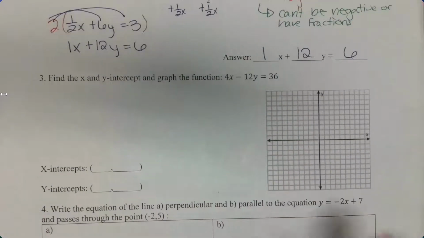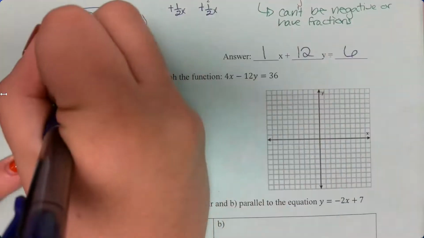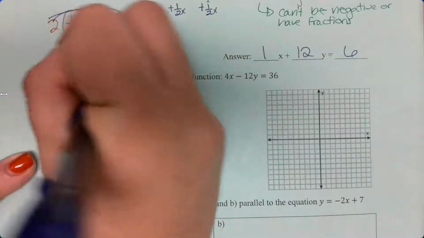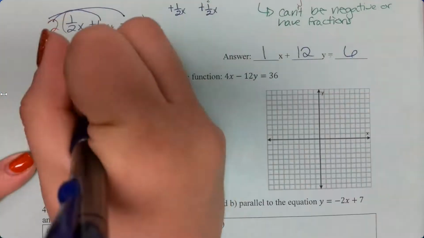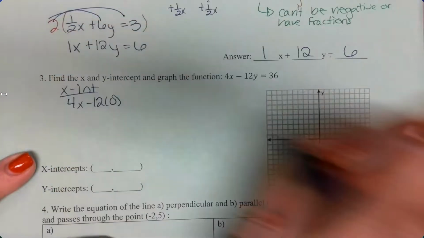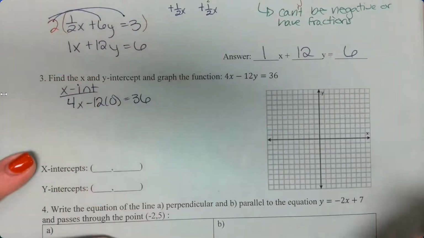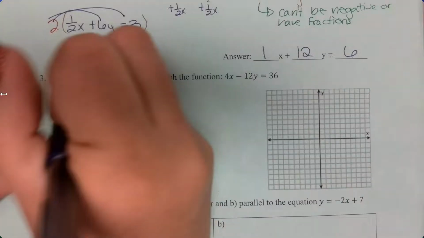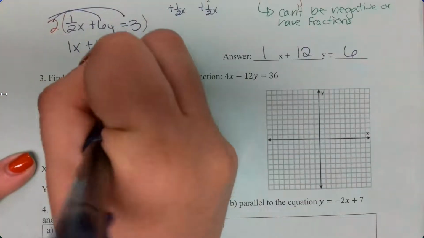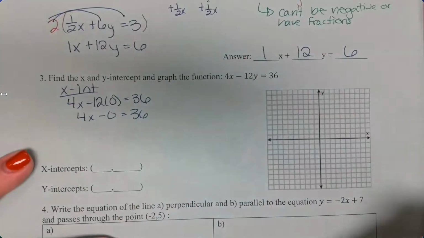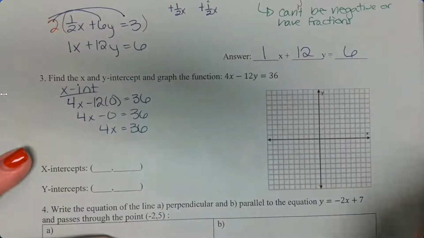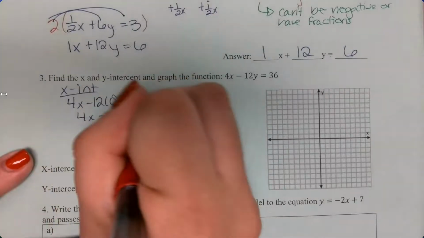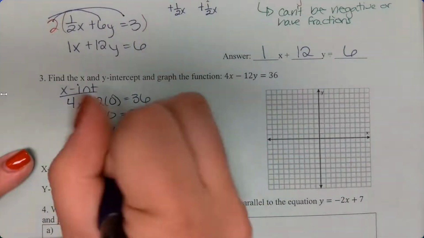Number 3 wants me to find the x and y intercept and then graph the function. So for my x-intercept, I plug in the opposite letter as 0. So I'm going to plug in 0 for y. I have 4x minus 12 times 0 equals 36. Then 12 times 0 is 0, so I don't have to worry about writing the 0. So I have 4x equals 36. I'm going to go ahead and divide both sides by 4. I get x equals 9.